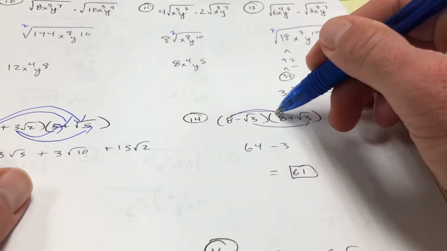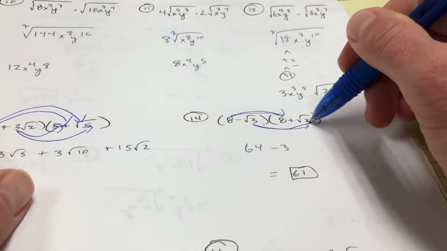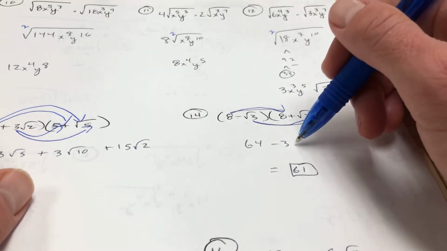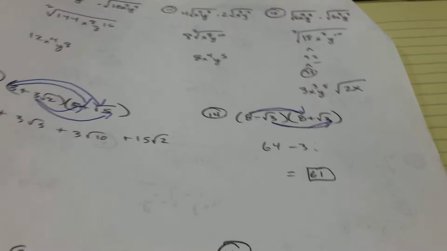So I just need to do the first. 8 times 8 is 64. And the last, negative root 3 times positive root 3 is a negative root 9, which is minus 3, 61. That should be an easy one.